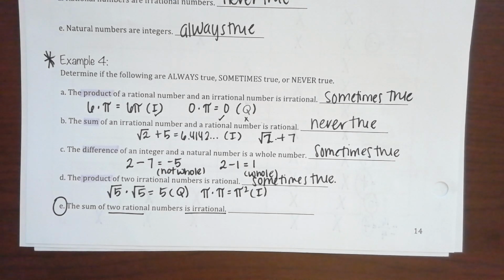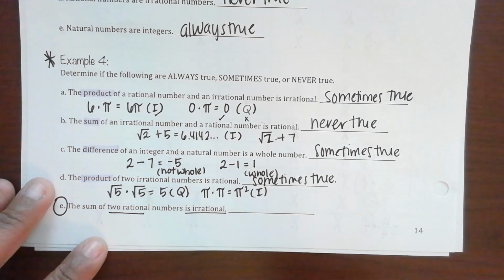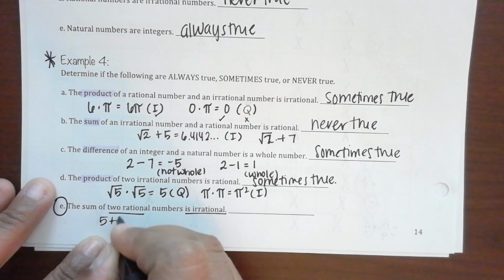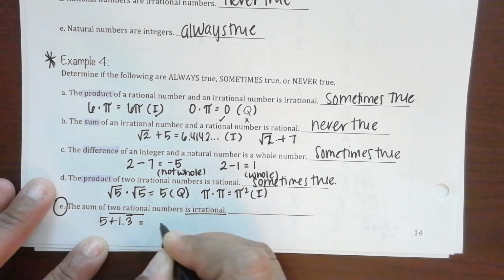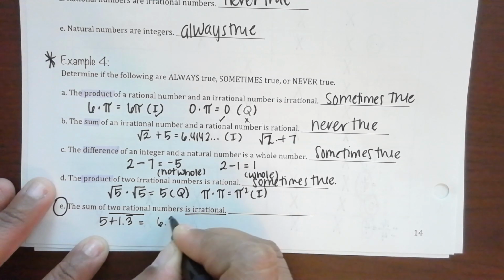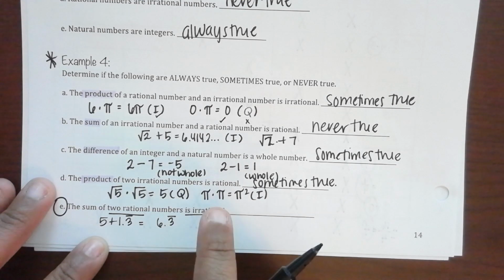Does that make sense? So, if we're looking at this, I know the biggest question is, Ms. Lipsey, what about the decimals and this and that? The decimals, even if I said 5 plus 1.3 repeating, that's still going to be 6.3 repeating. That's still rational. So y'all are absolutely correct.